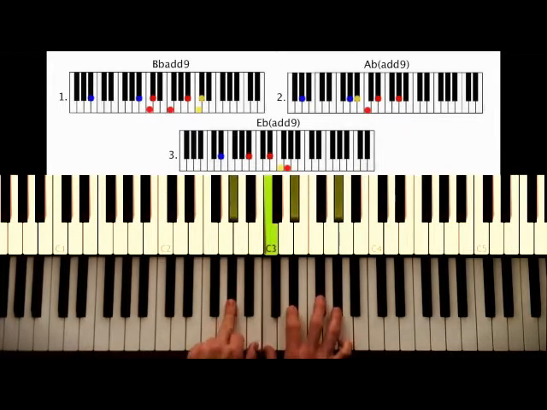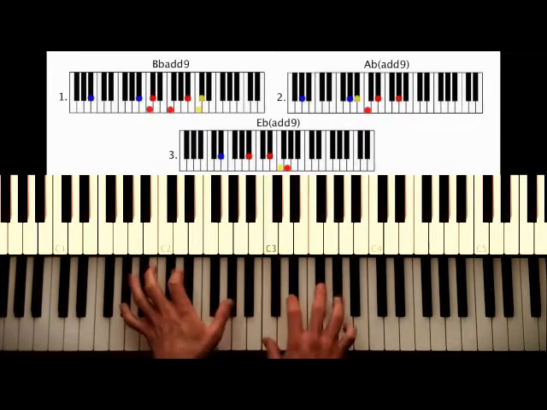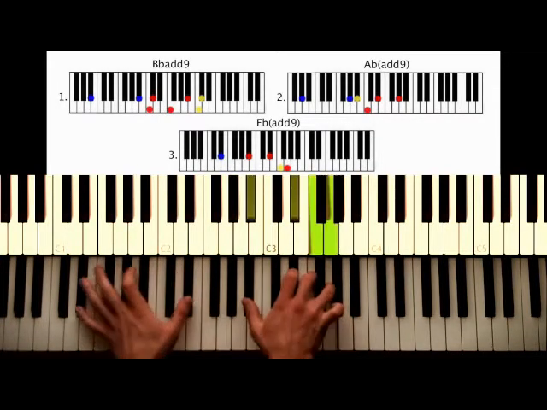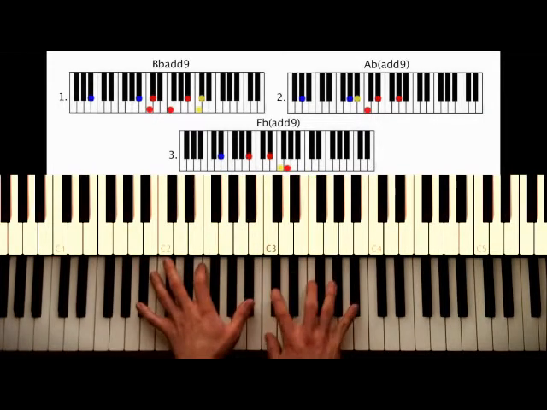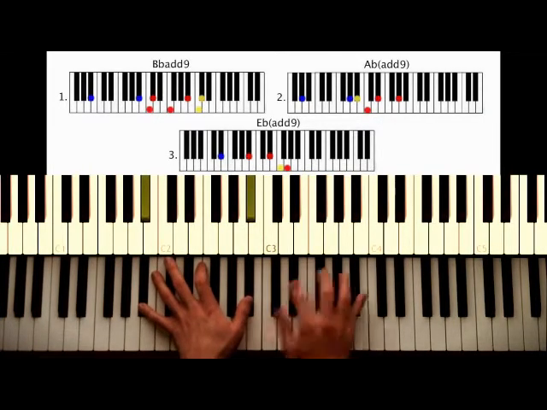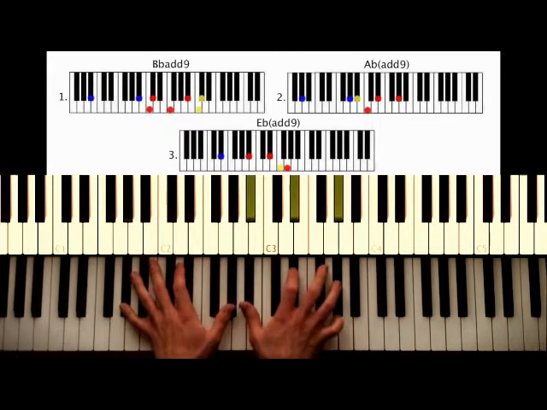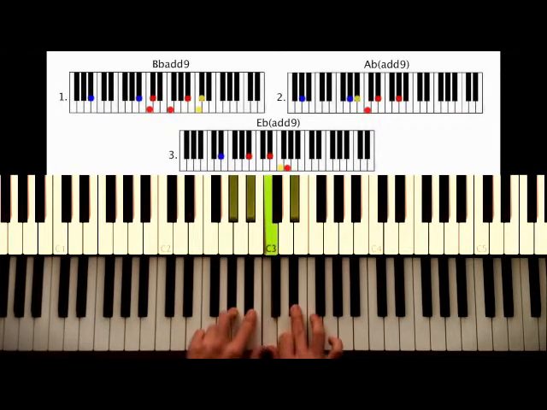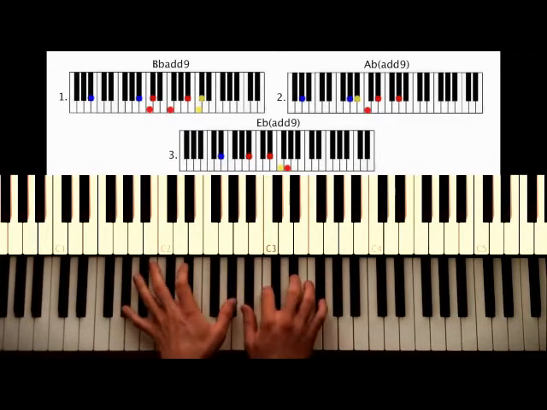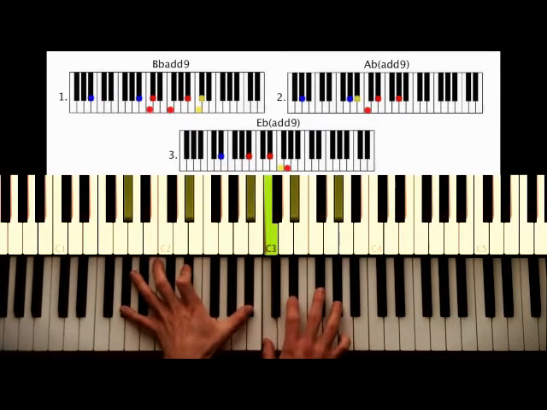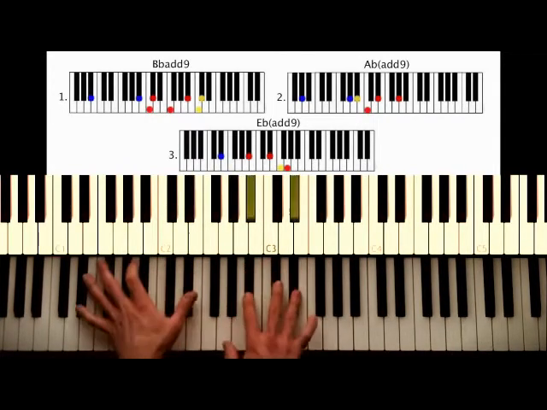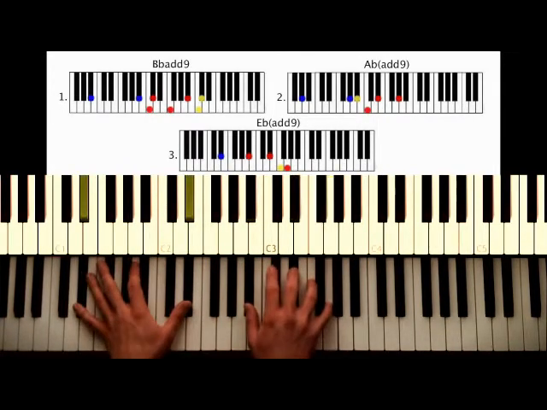So I think this inversion is what is played on the original recording. Again. You could also add a 9 over here. That's also really nice. So B flat in the A flat chord. And then land on the E flat.